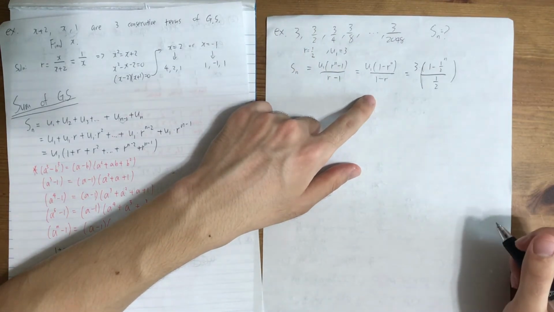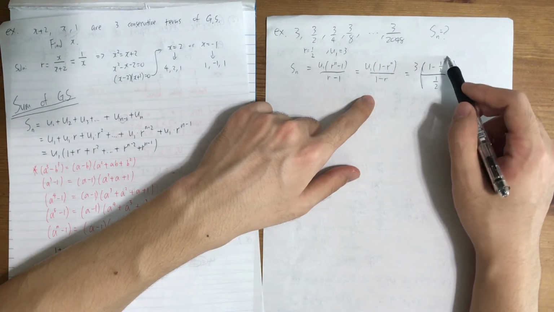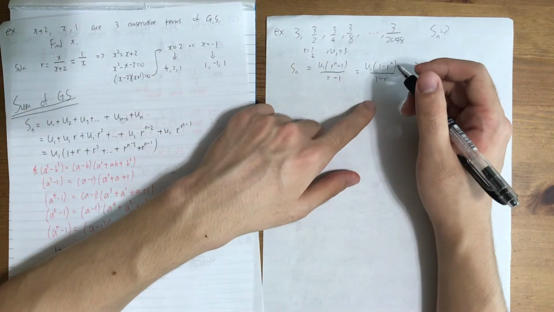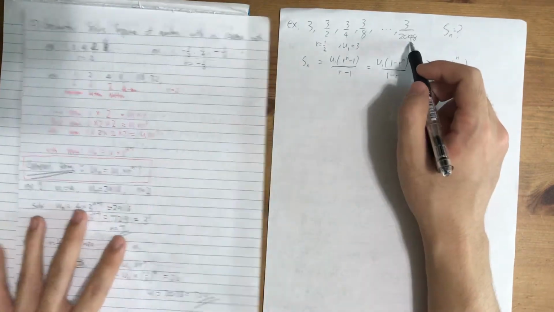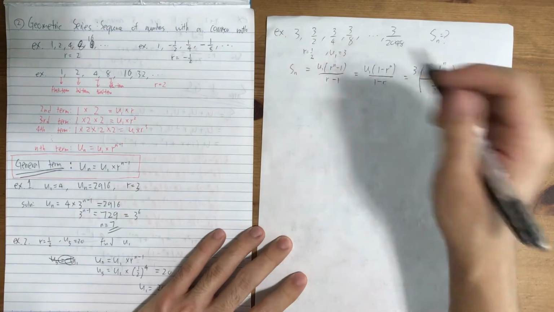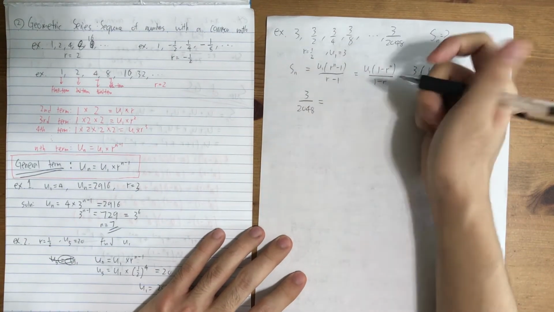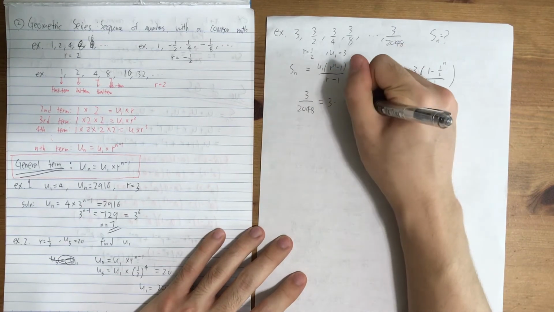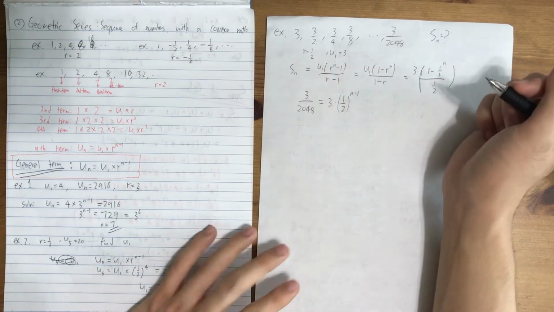But we have a problem because we don't know what n is, right? Then how can we find n? We use the general term because we know the last term, right? So the last term, which is the nth term, will equal the first term times the common ratio to the n minus 1, right?